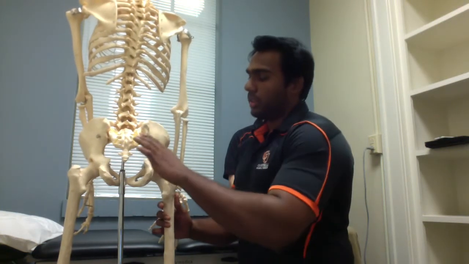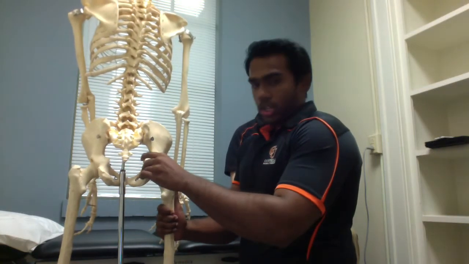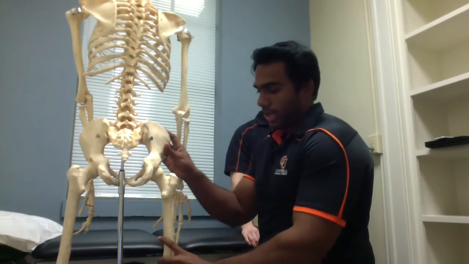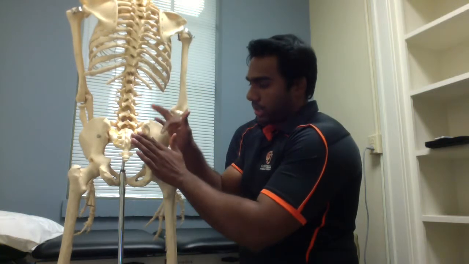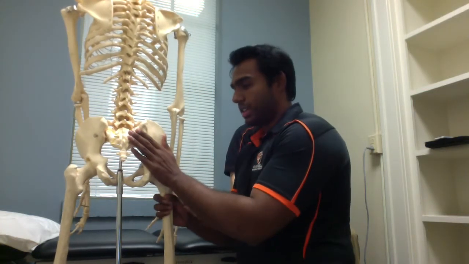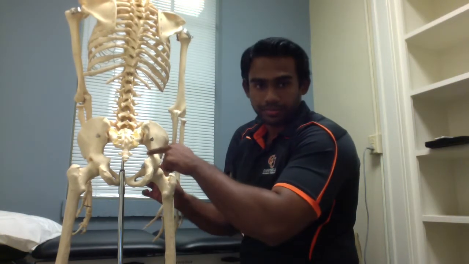The functions of the piriformis are hip external rotation, hip abduction, and also a little bit of hip extension. Underneath the piriformis runs the sciatic nerve, and sometimes when the piriformis is on stretch, it compresses the sciatic nerve. So the purpose of the test is to determine if the piriformis muscle is compressing the sciatic nerve against the greater sciatic notch, which is right there.